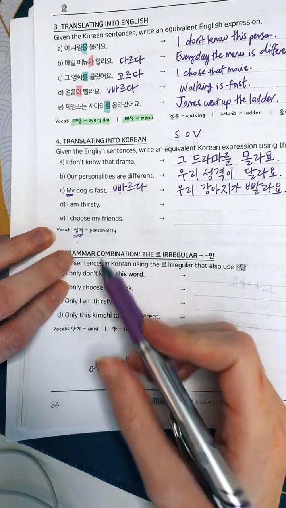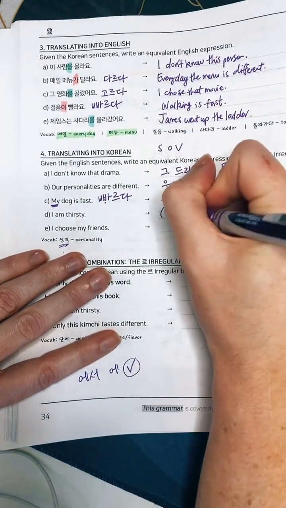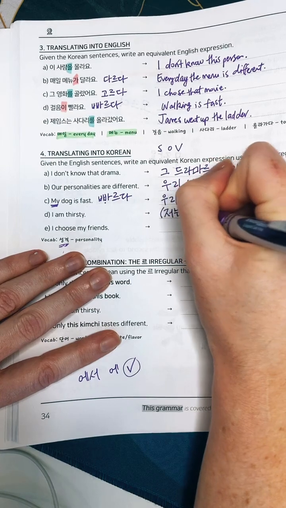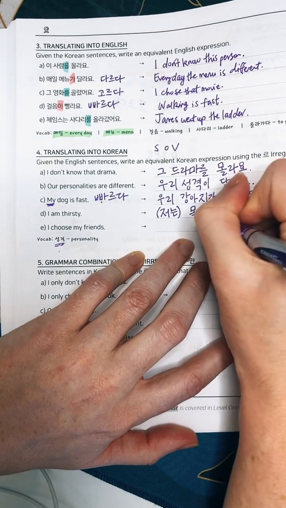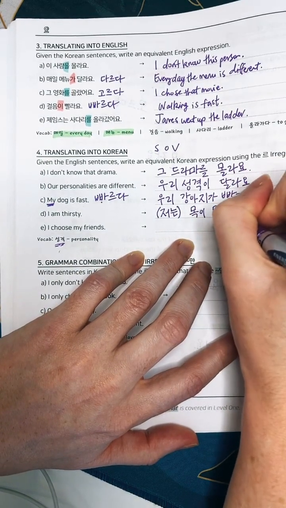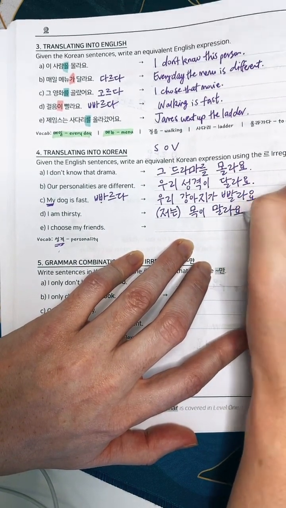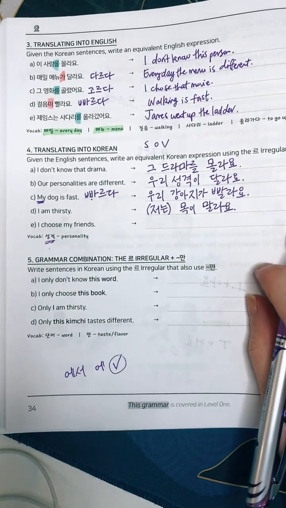D, I am thirsty. So you can talk about yourself by saying 저는, this is optional. And then to be thirsty is 목이 말라요. I am thirsty.